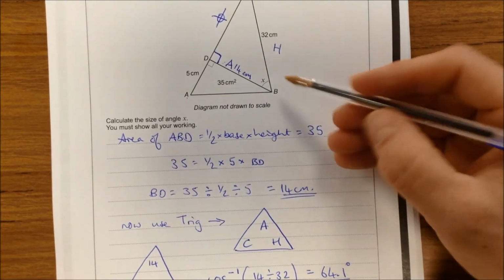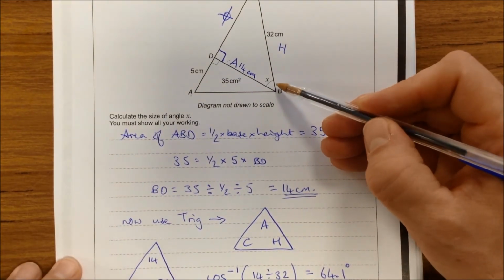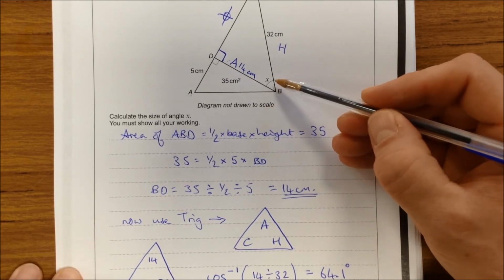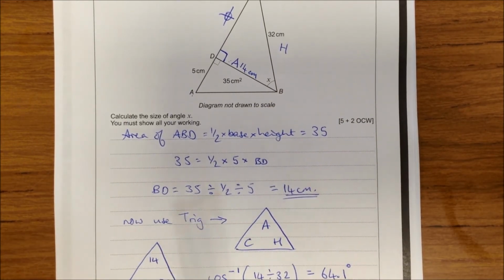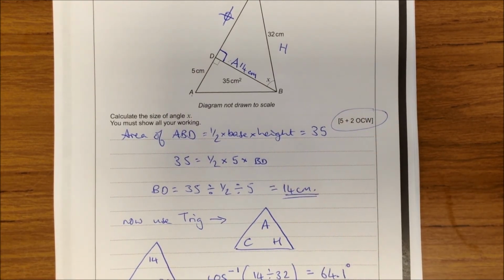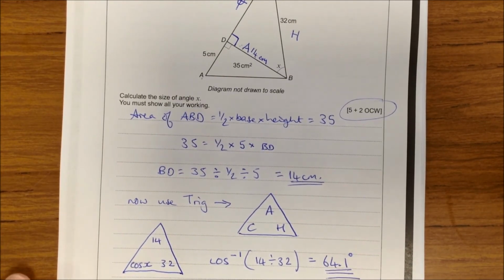Let's have a little check. Does it look like it could be about 60 degrees? Yep, that's reasonable. Even though it's not to scale, it's never going to be wildly out. So that's not bad at all. I haven't written an essay, but I've clearly stated what bit of mathematics I used each time. I've made no glaring errors. I've just got myself a full 7 marks in the bag. Job done.